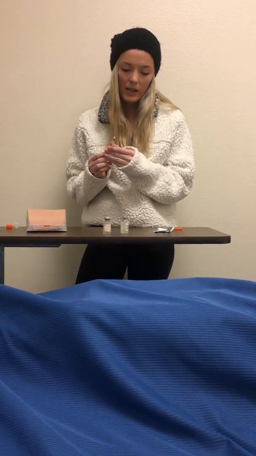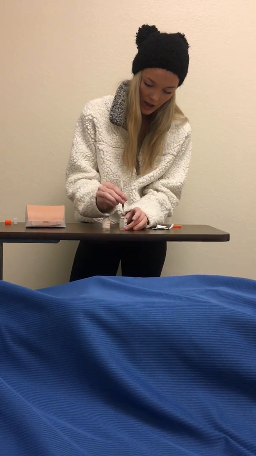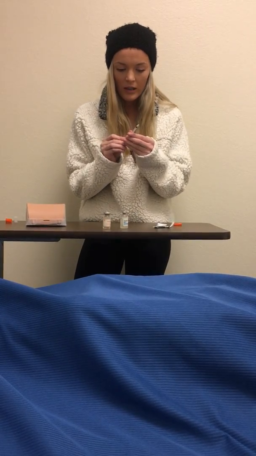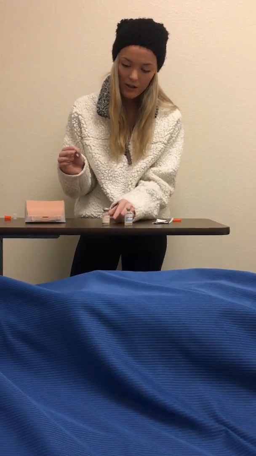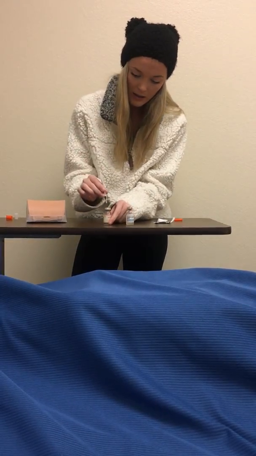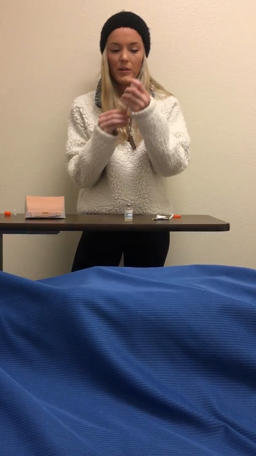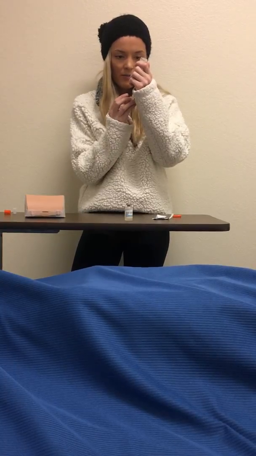For instance, if I was going to get 10 out of this, I would just draw up 10 units of air, inject that into the cloudy, pull it out, and we'll say that I'm giving another 10 of regular, so I'm going to draw up another 10 units, inject it into the regular. I'm going to tip this over and draw out the 10 units.